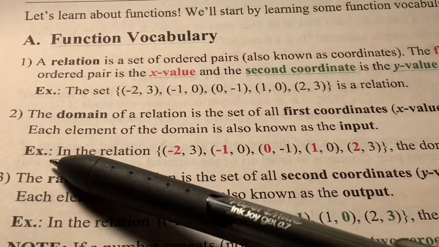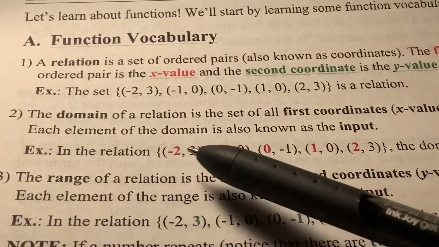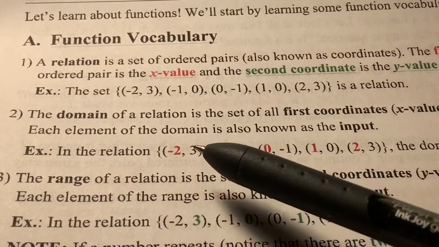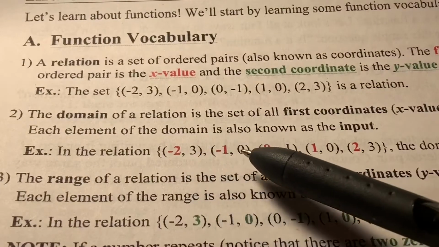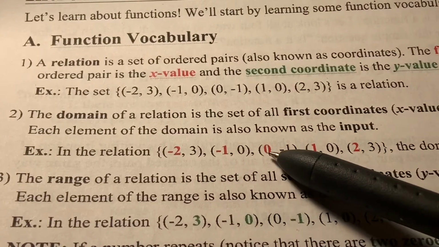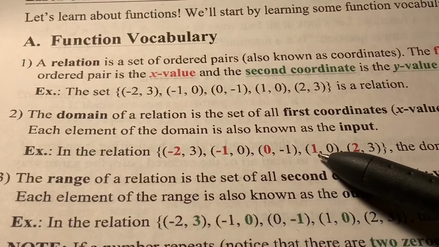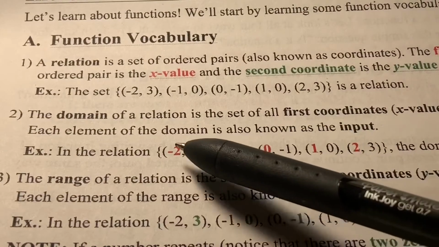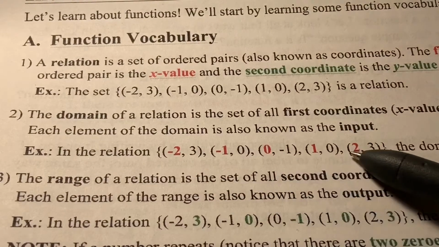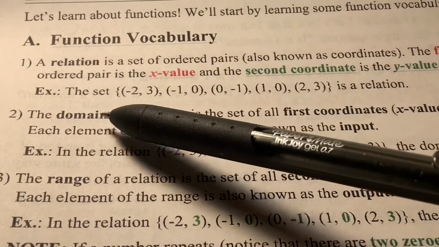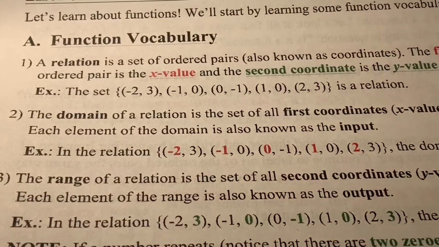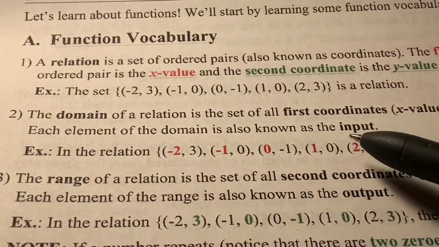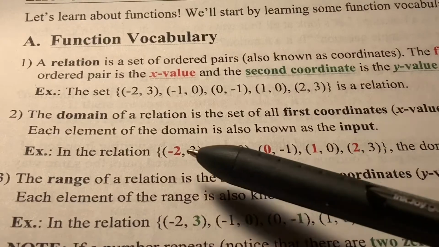Let's look at this example. In the relation, this is the same relation as up here, no difference. But now notice what I did. All of the first values, the first coordinates, I marked in red. Why? To make them stand out so that you know that these numbers alone represent the domain, okay? That's the key. The first number, which is the x value, as we said earlier, those are called the domain.